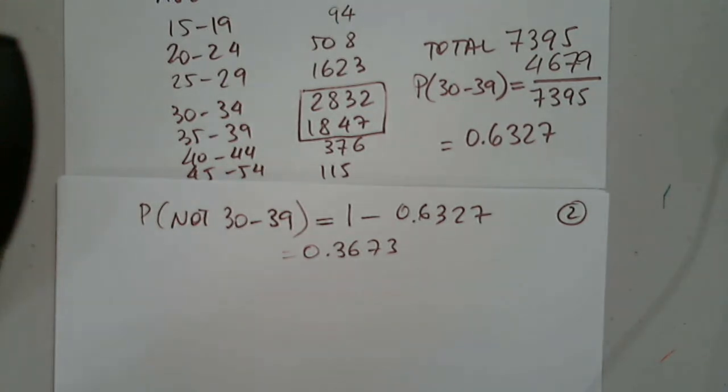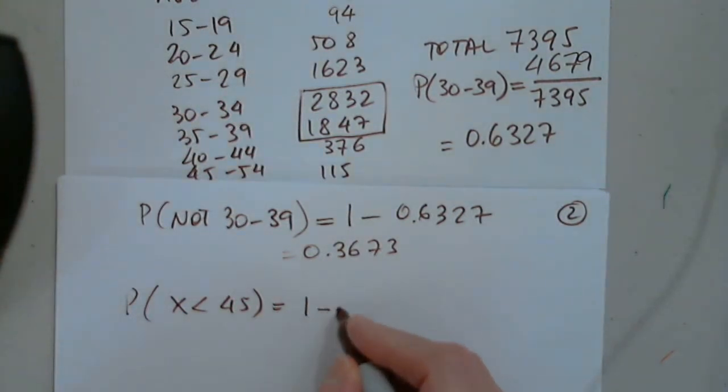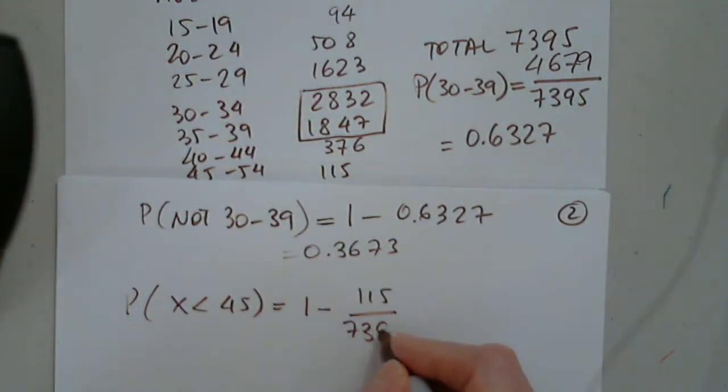Good. Next question now. Part C. Stop me if you have questions, please, anytime. Determine the probability that a randomly selected multiple birth involves a mother who was less than 45 years old. So not 45, less than 45. I'm not going to add these up. I will do this. So x less than 45, I will say 1 minus 115 over 7,395.